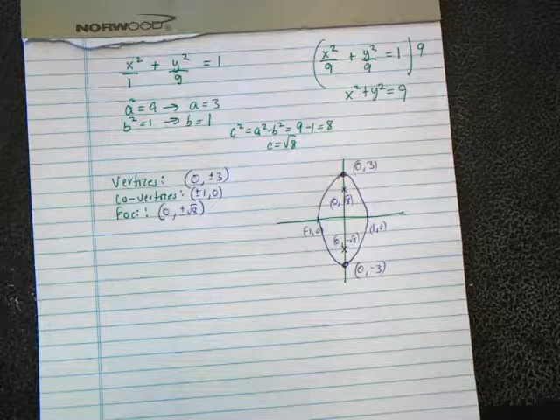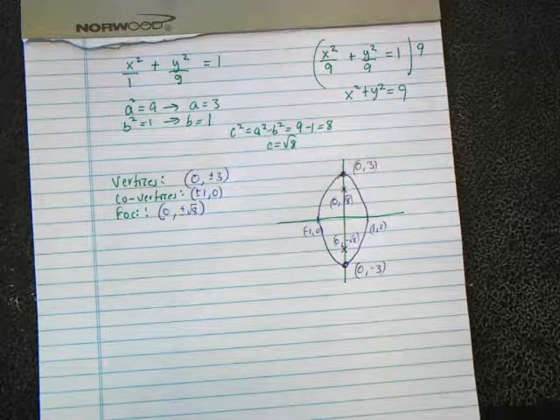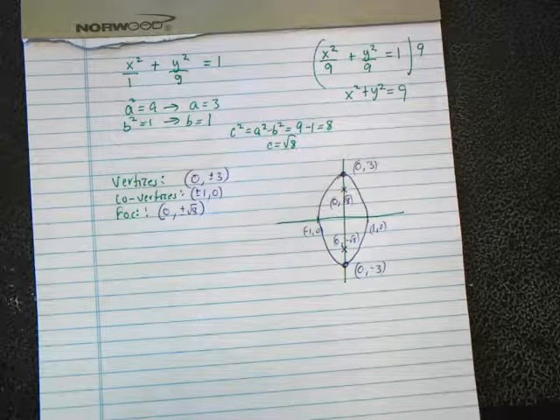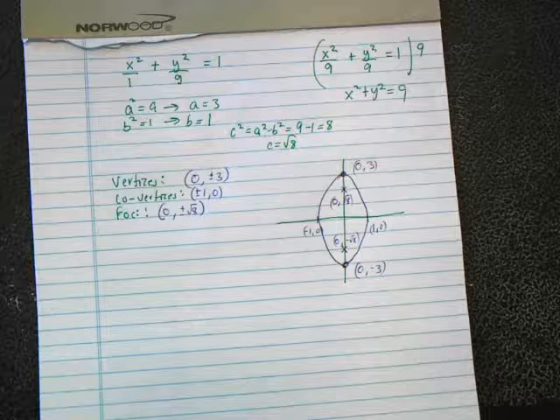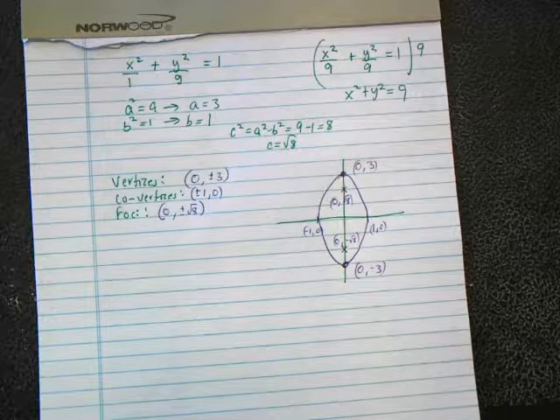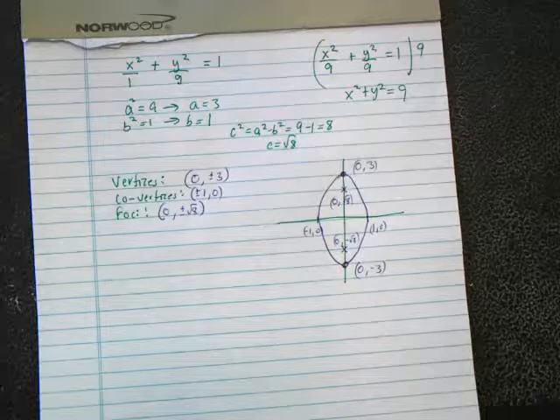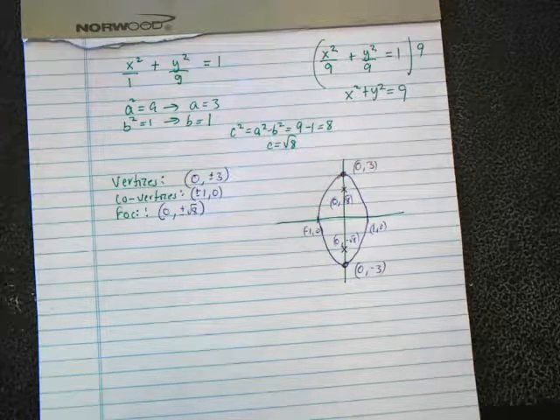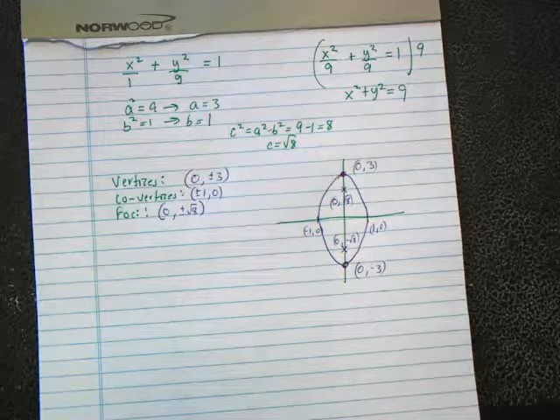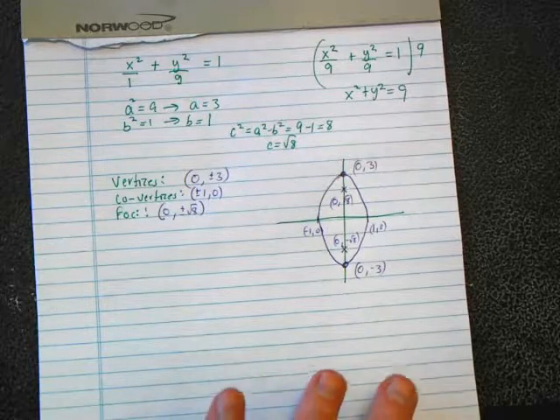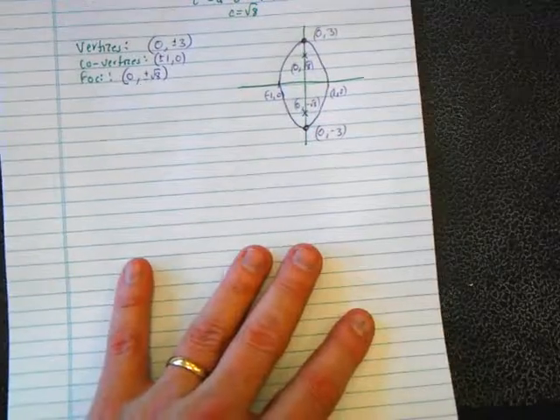Questions on that? All right, so that's the first kind of problem you're going to see. I will give you an equation, and from the equation, you will give me information. The other kind of problem you're going to see is I'll give you information, and you give me the equation.